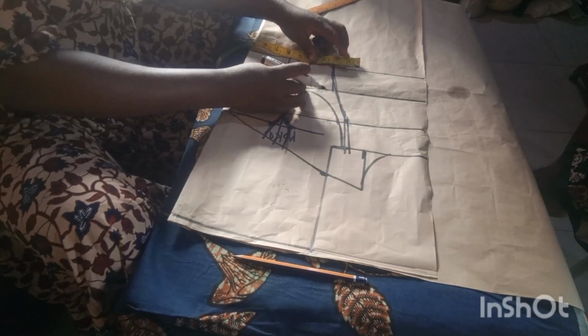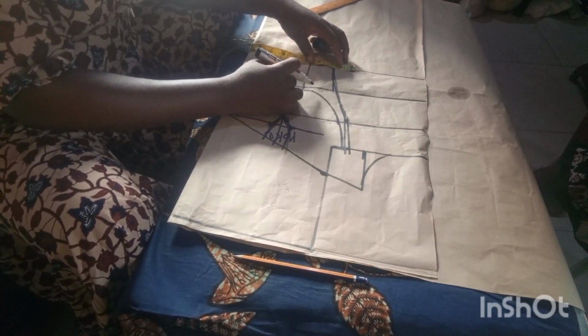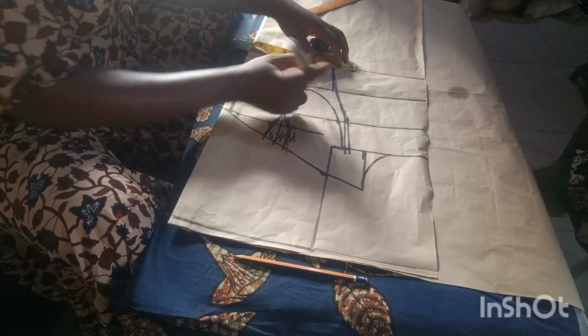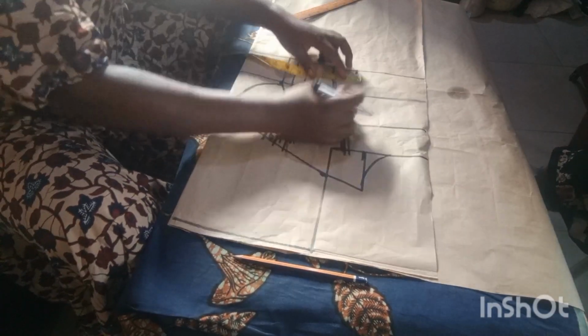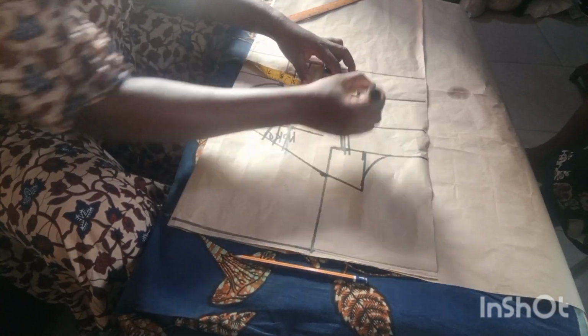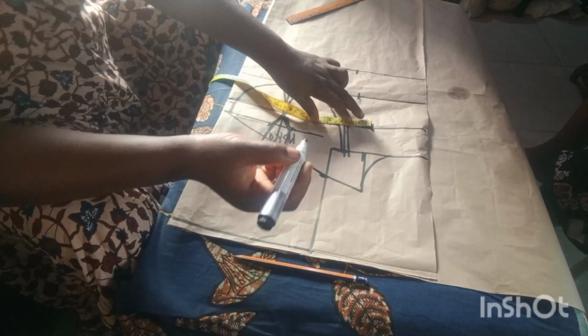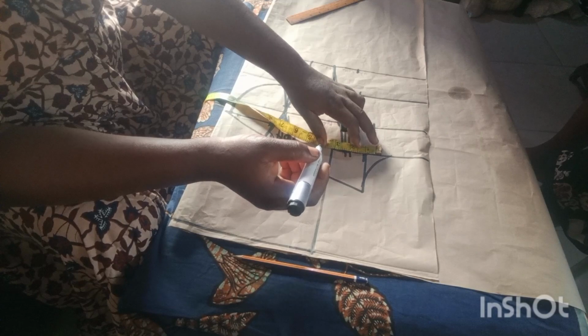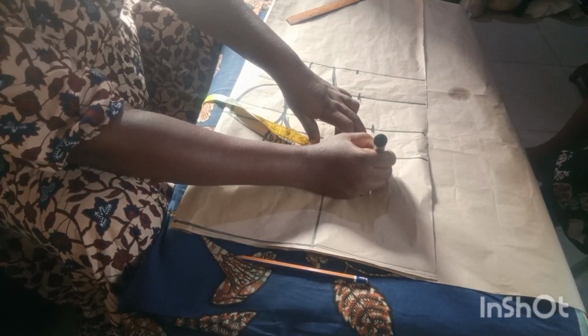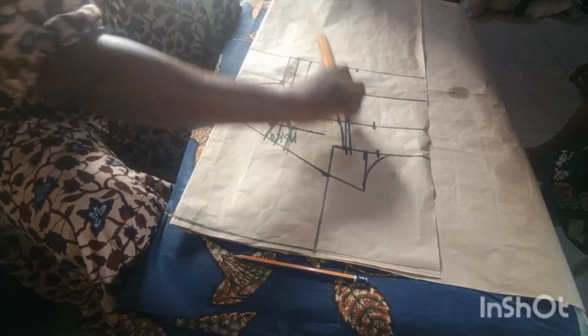So this is 0.5 added to 0.75, which is 1.5 inch. I'll bring it back here, also here, and also here. Then at this point too, I'll mark 1.5 also. So I'll connect those lines.